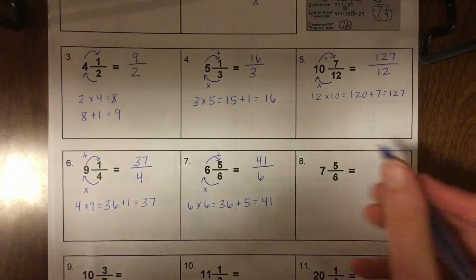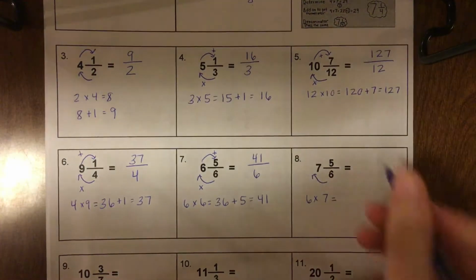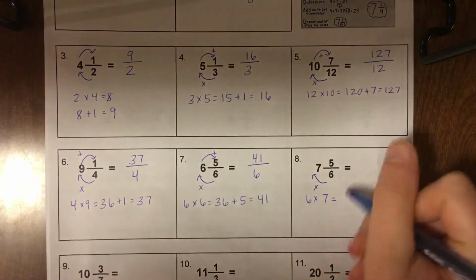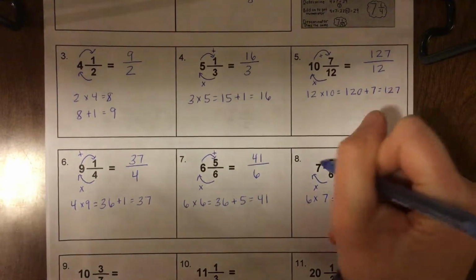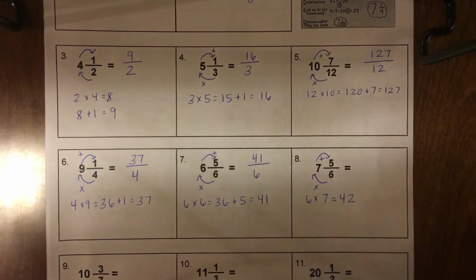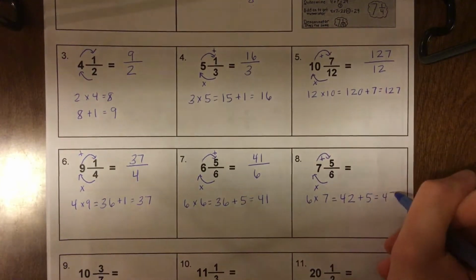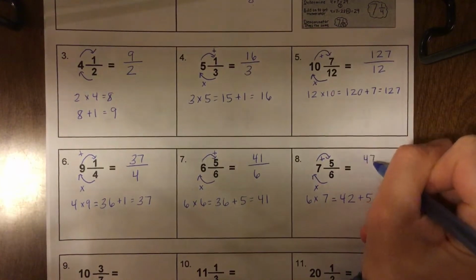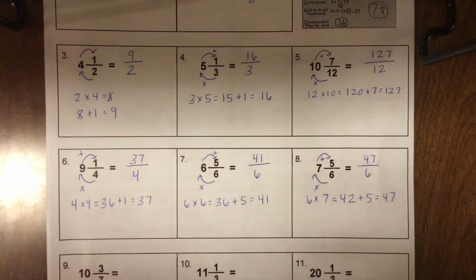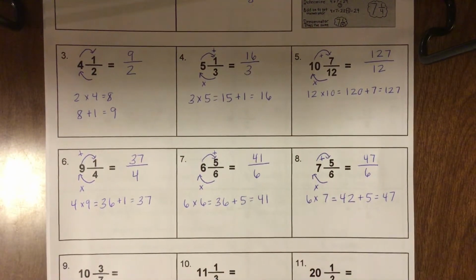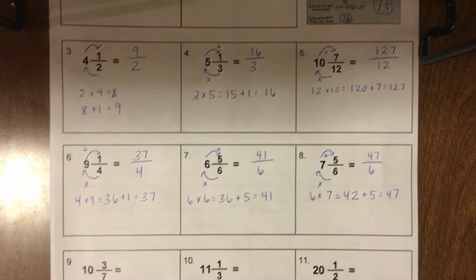Number 8. First we multiply. 7 times 6 equals 42. Then we add on the extras. 42 plus 5 equals 47. Put that as my numerator, and my denominator stays the same. To get the improper fraction, 47/6.